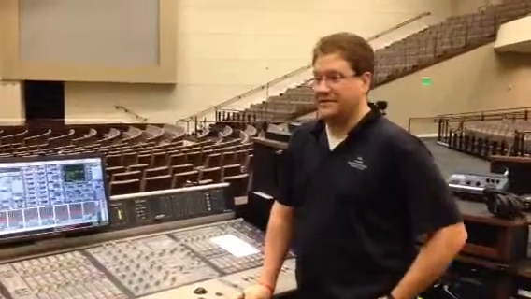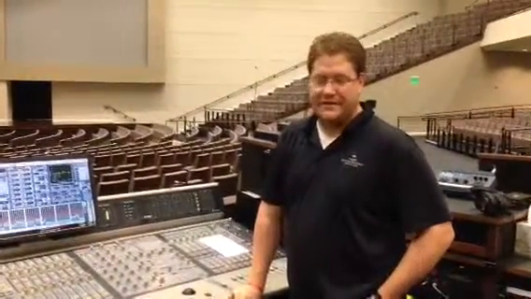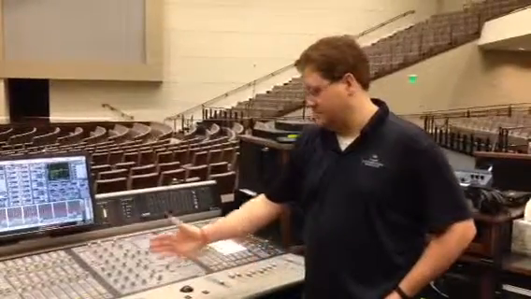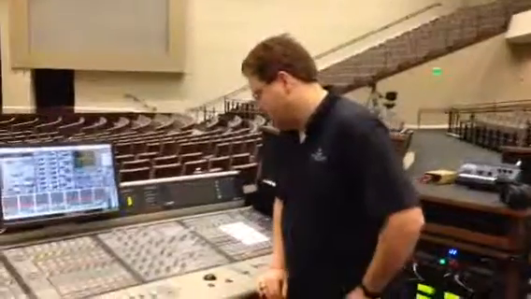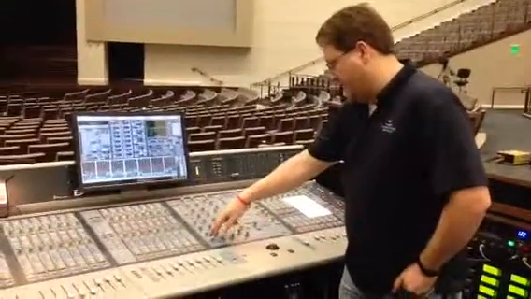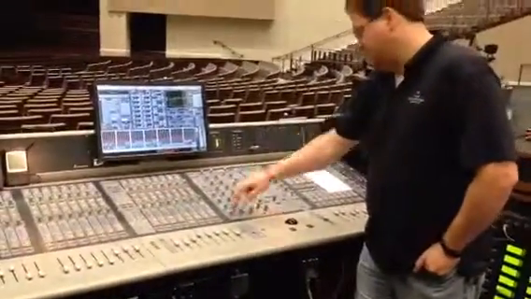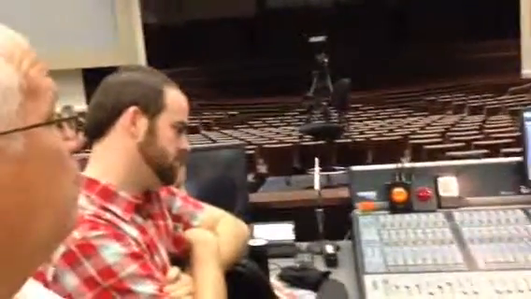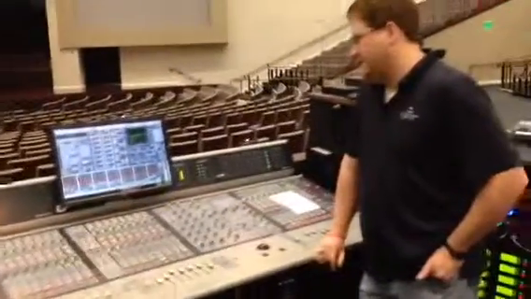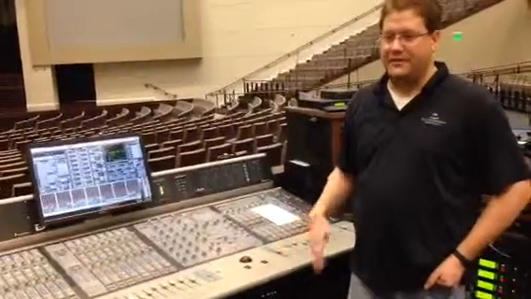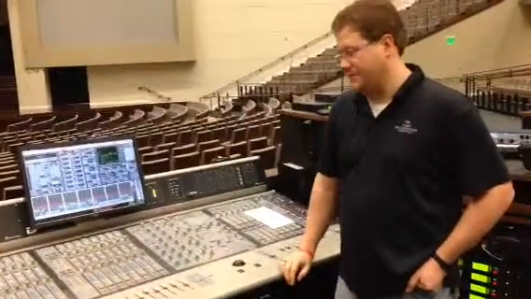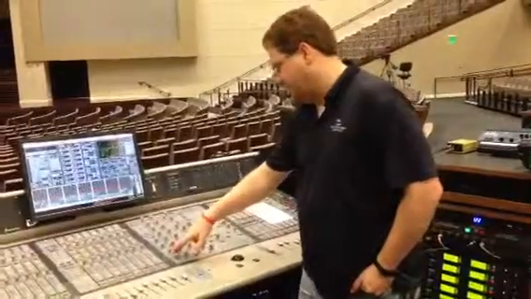There are a lot of other applications where you want a little bit of delay. It delays the signal that's coming into the board, not what's going out. Below that, you've got a high pass filter, which will take the bottom end of the sound out. It passes frequencies that are above the frequency that it's set at.